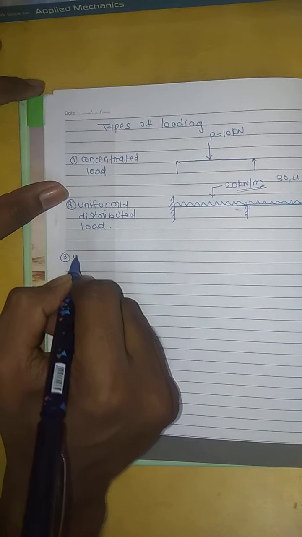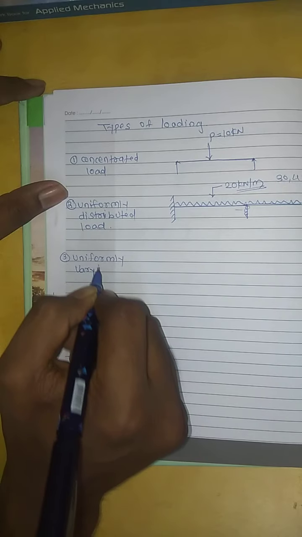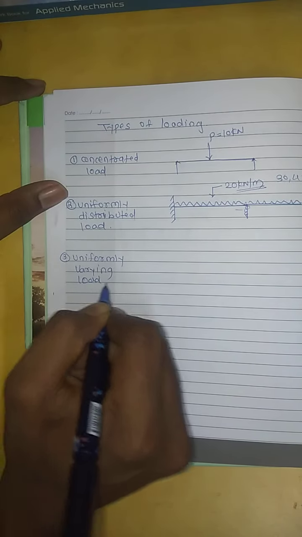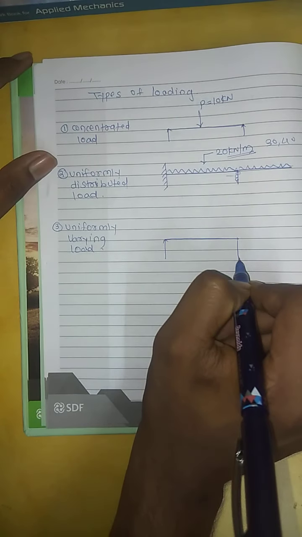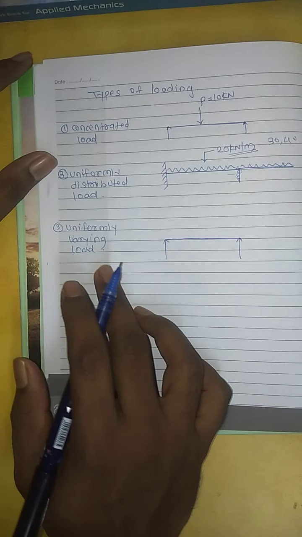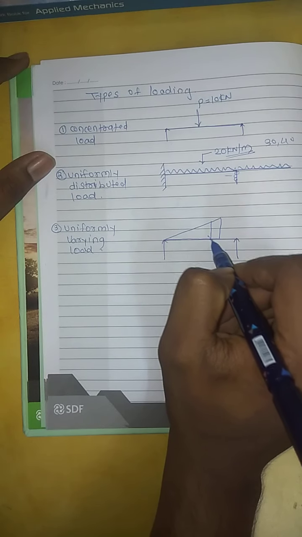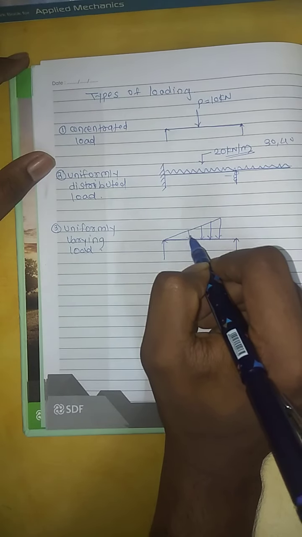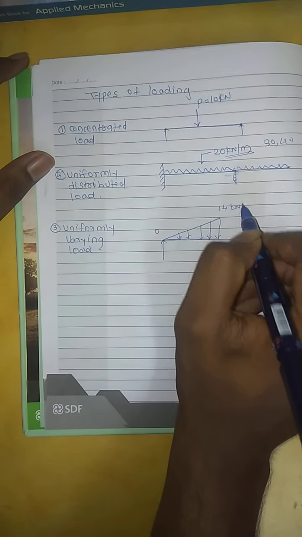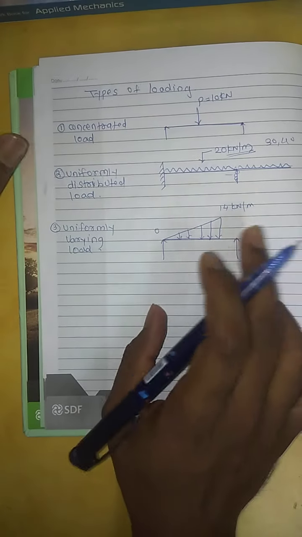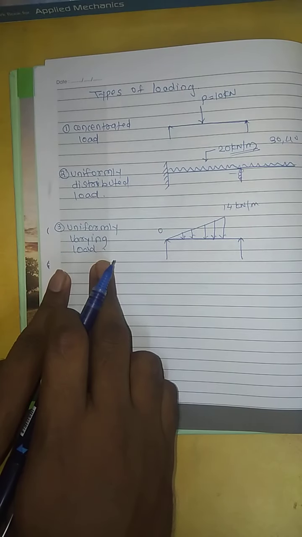Then third is uniformly varying load. Now again comment in the comment box which type of beam I have shown for the uniformly varying load, and it is shown like this. Okay, some intensity will be written like this. How to solve, we'll see in the next lecture. You just understand, if this type of representation is there, then we call it a uniformly varying load.